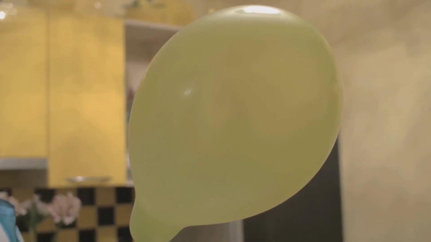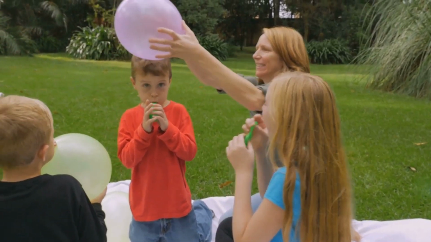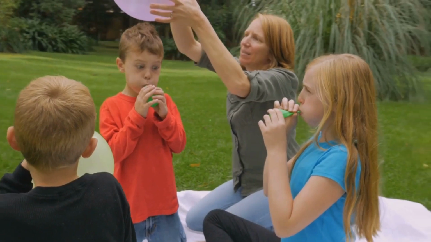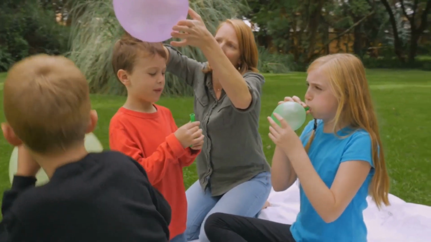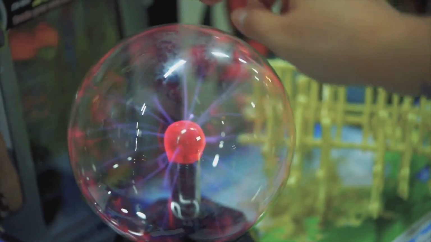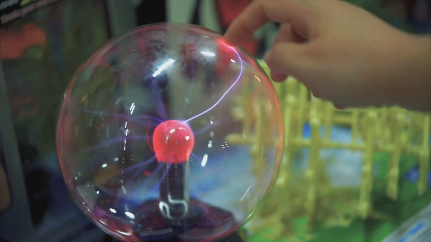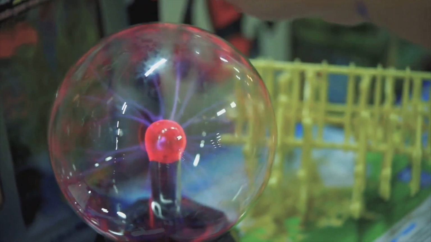Now let's try a fun experiment to see static electricity in action. You'll need a balloon and some hair or wool for this. First, inflate the balloon. Now, rub it against your hair or a piece of wool. As you do this, the balloon steals electrons from the hair or wool, creating a negative charge. Now, bring the balloon close to the hair or wool. Notice anything unusual? That's right. The hair or wool is attracted to the balloon and stands up.